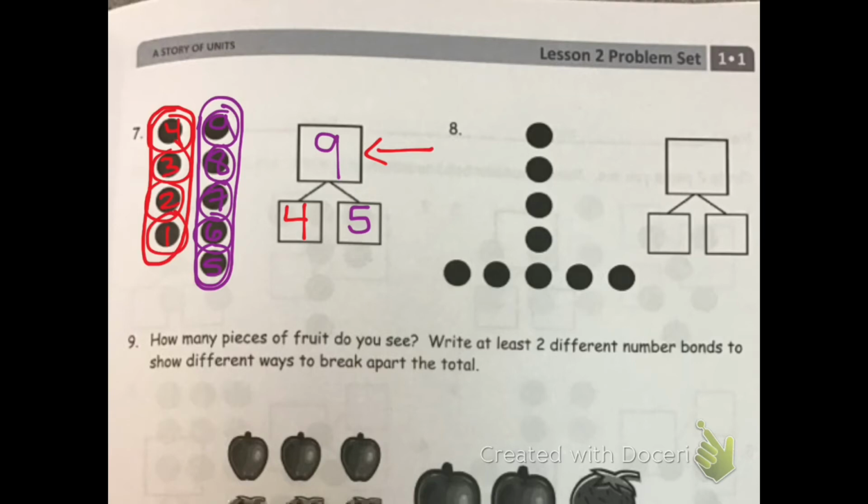Now, for this next problem, 8, we are going to do the same thing. What kind of combinations of the dots do you see to make the sum? Okay. For me, I'm going to do one way, and you can do another if you would like. This is really up to you. We can be creative here in the amount we find.